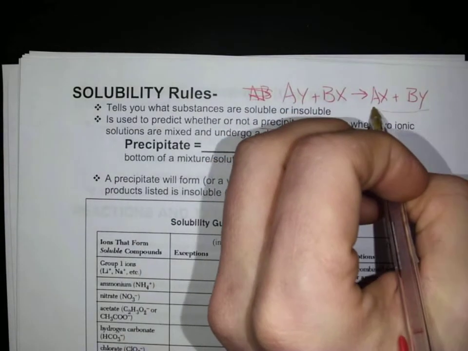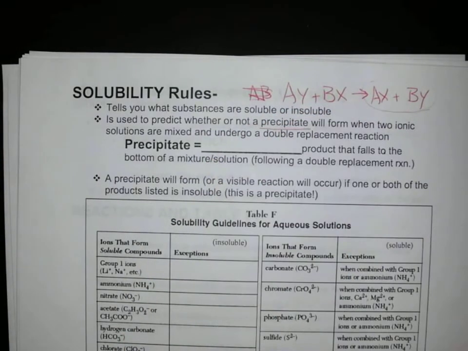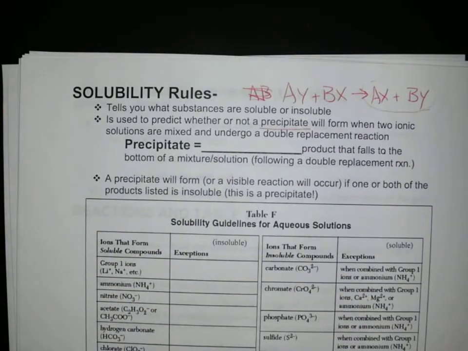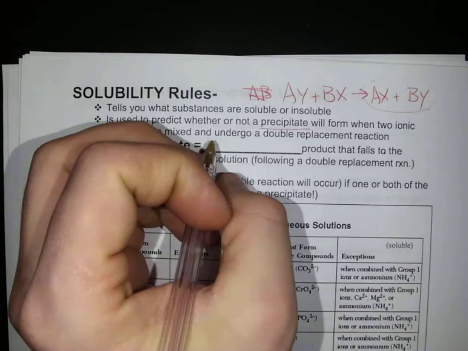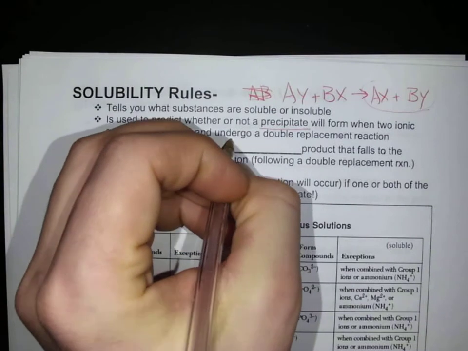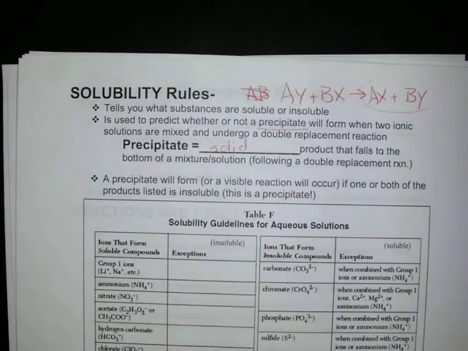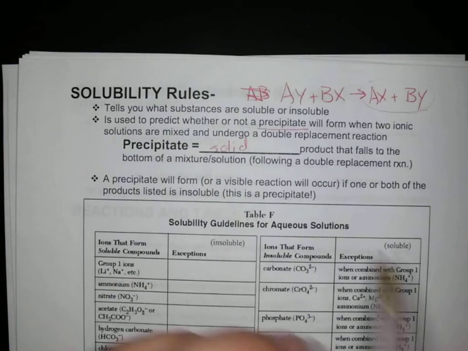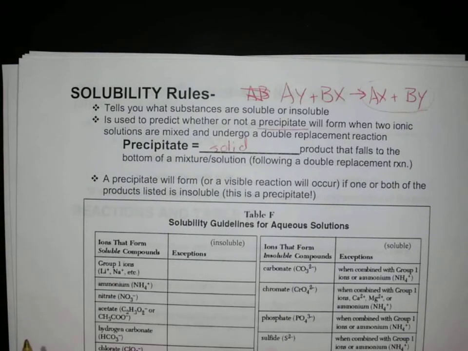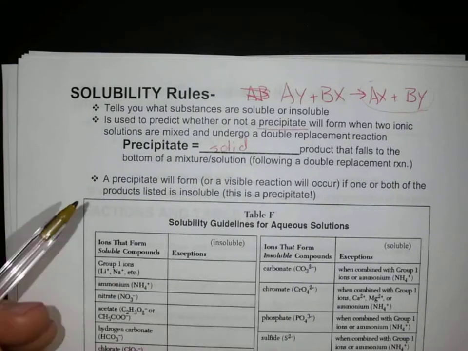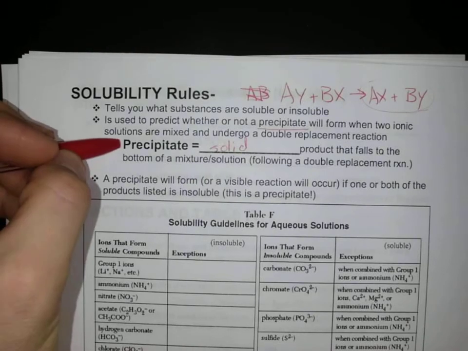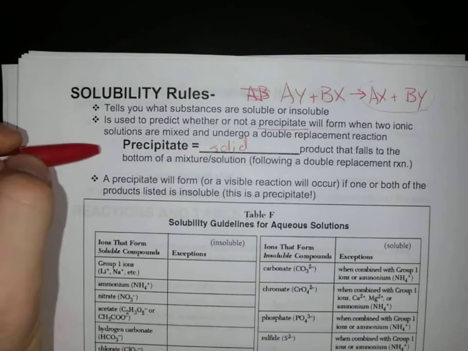And we're going to be able to decide if we're going to make a precipitate when we look at these two compounds. A precipitate is a solid product that falls to the bottom of a mixture or solution. So if we go from two clear solutions and all of a sudden we get something that's opaque, that would be us forming a precipitate, forming that solid.